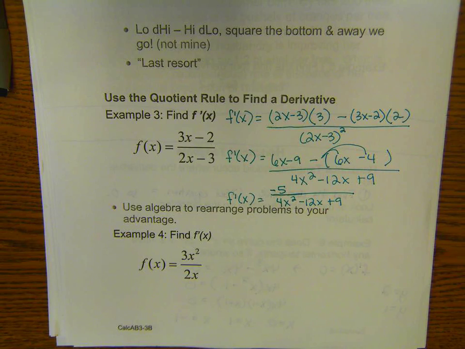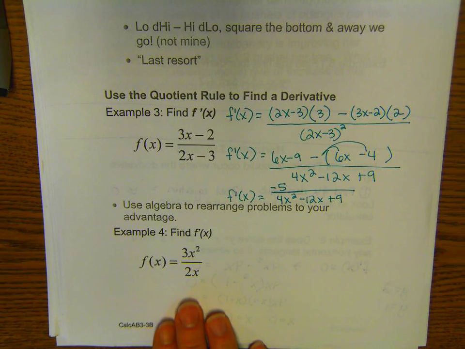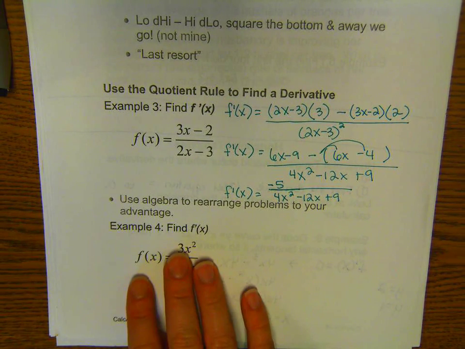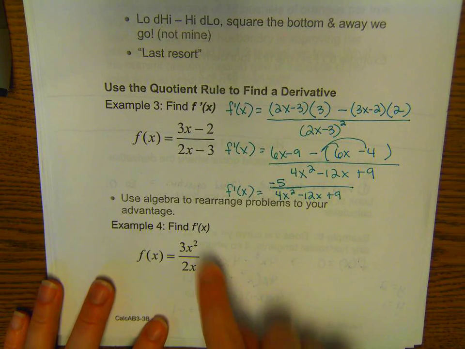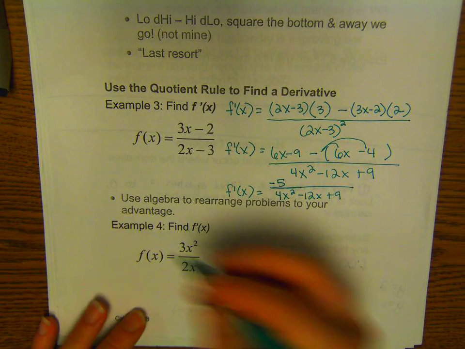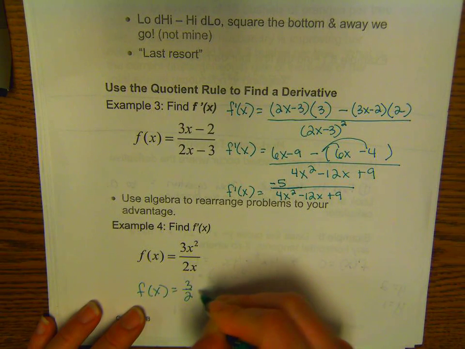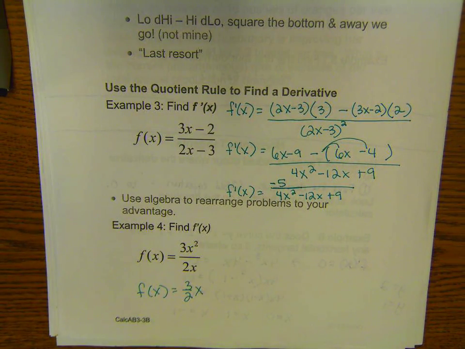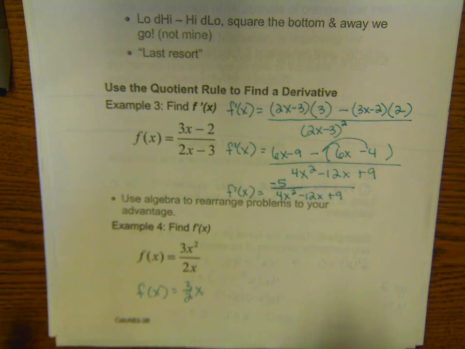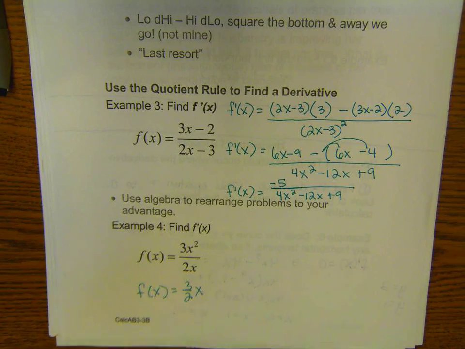Now let's look at this. Instead of doing low d high minus high d low, let's simplify this. Can't I divide x squared by x? Can't we say this is 3 halves x? Now, if you use quotient rule, in about 5 minutes, you'd get the same thing that we're going to get right now, but do you see what I'm saying? If possible, let's simplify. Now we know the derivative of this is just 3 halves.